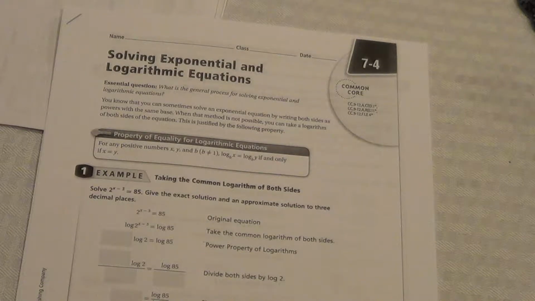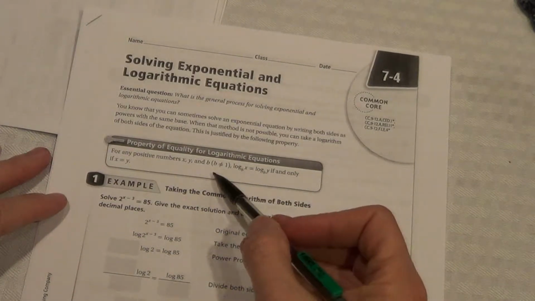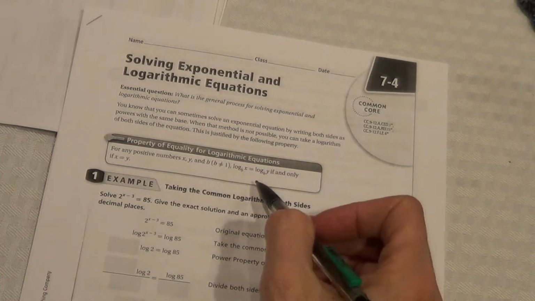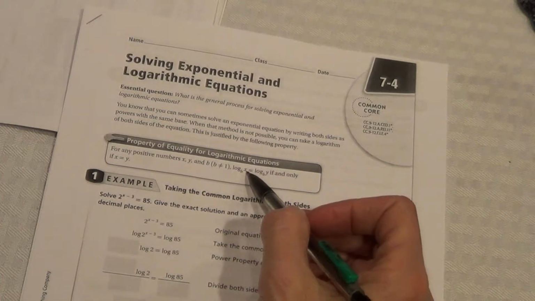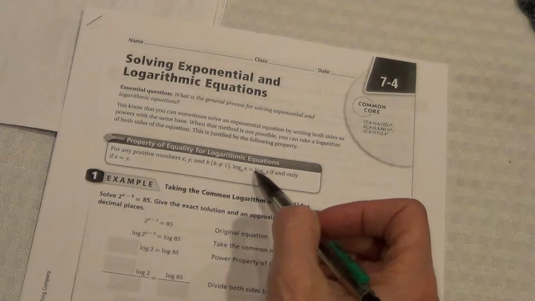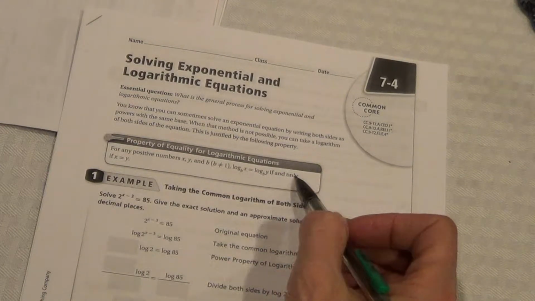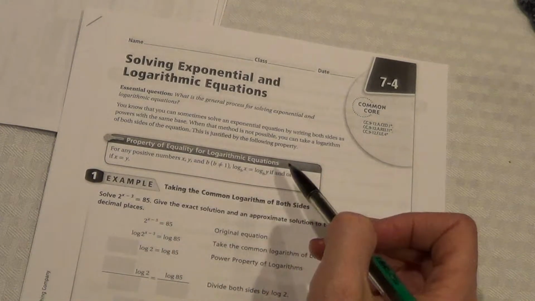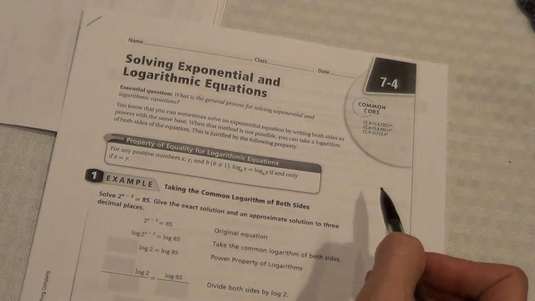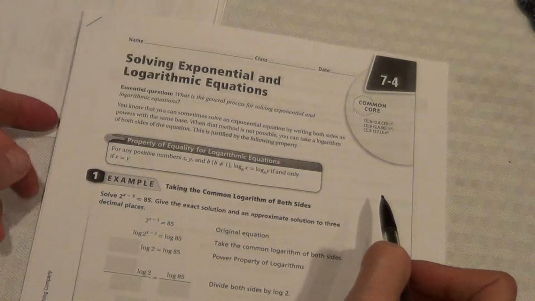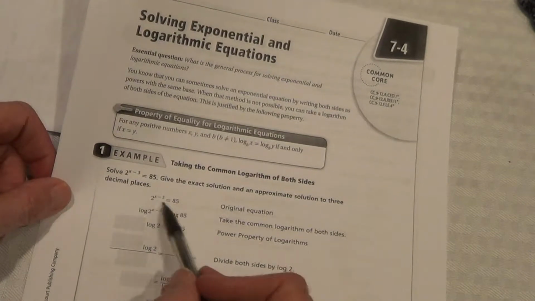Okay, welcome to 7-4, solving exponential and logarithmic equations. The first property that we have here: for any positive numbers x, y, and b, with b not equal to 1, log base b of x equals log base b of y if and only if x and y are equal, because you've got the same bases here. So this really helps us in doing this. We've got an equation here.